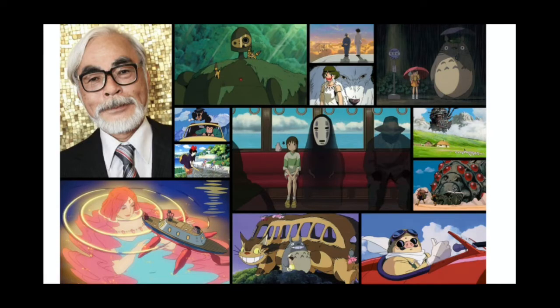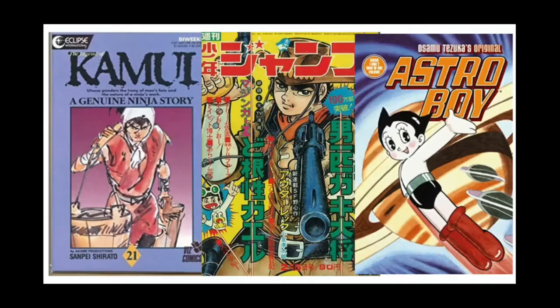So, Hayao Miyazaki is an incredibly well-known Japanese animator and director who helped create a variety of films and founded Studio Ghibli in 1985 with a co-founder, Isao Takahata. Miyazaki has stated that his influences include his childhood and also other friends' children, as well as classical novels and a lot of early manga, so the works of Sanpei Shirato, Soji Yamakawa, and Osamu Tezuka, who created Astro Boy and was cited as the founder or the father of manga.